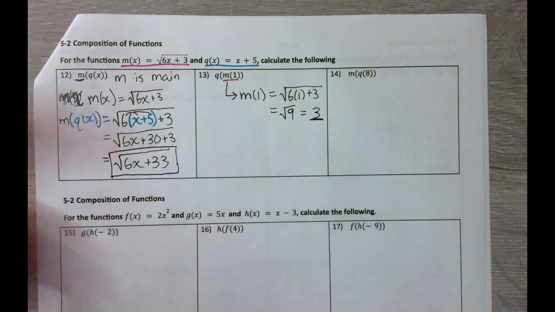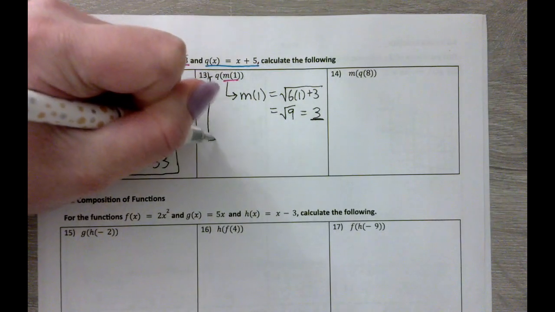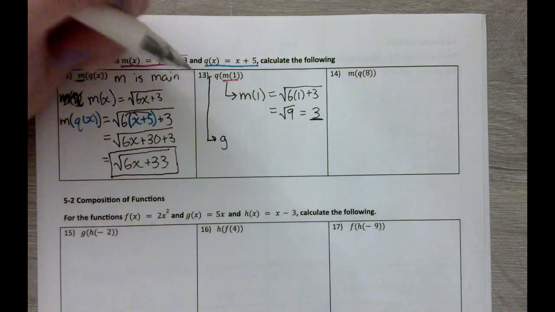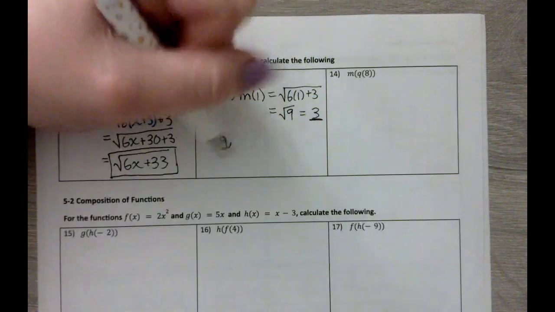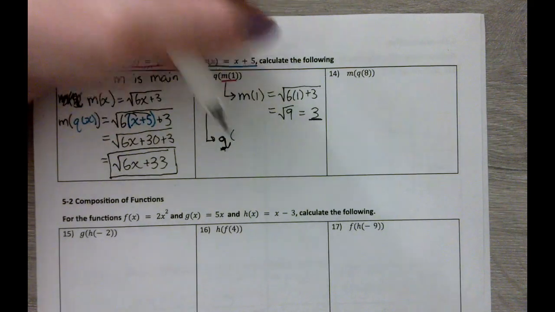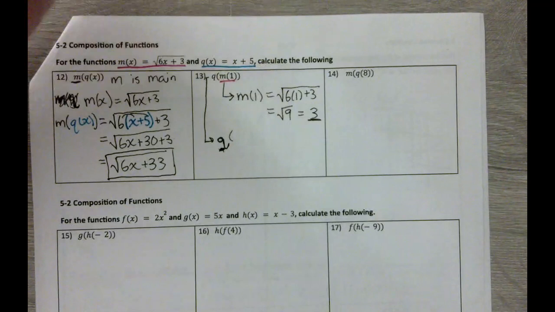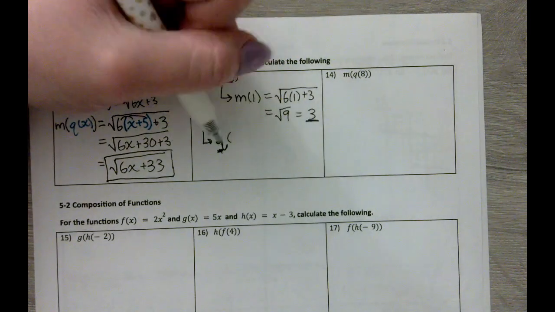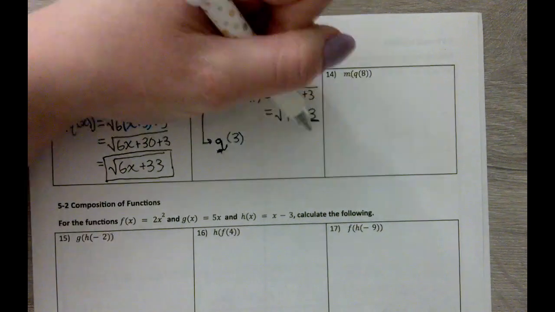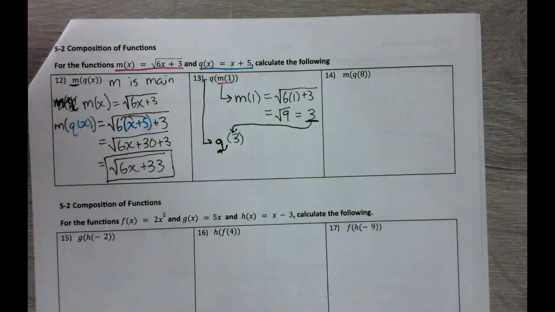We're not done yet. Now I'm going to take my starting problem. I don't know why every time I write a Q, it turns into a G. So the question was Q of m of 1. Now I know that m of 1 is 3, so I'm going to replace that with a 3. So I'm dropping that right in here. So now it's Q of 3.